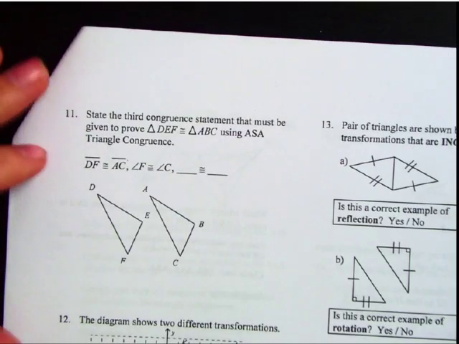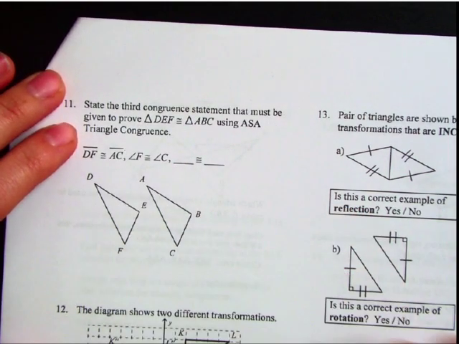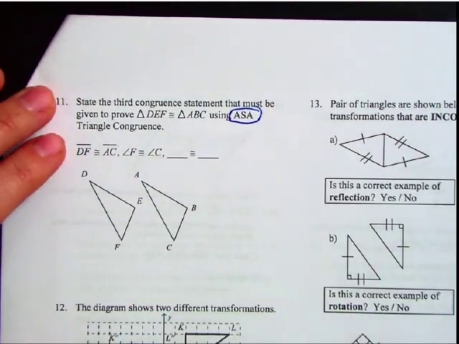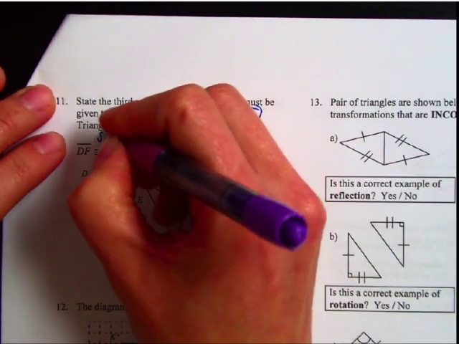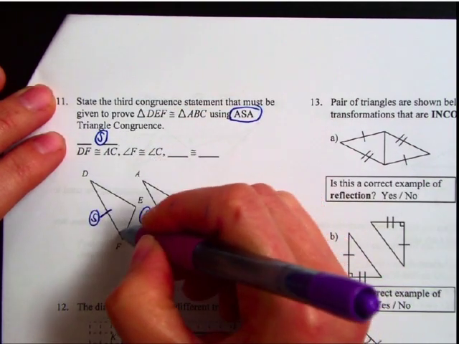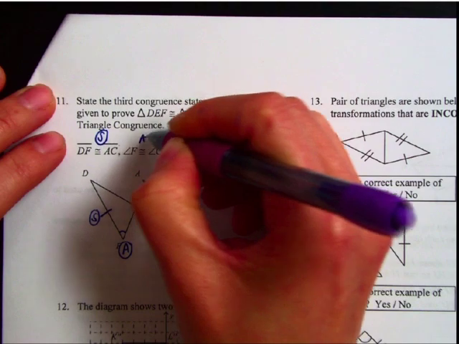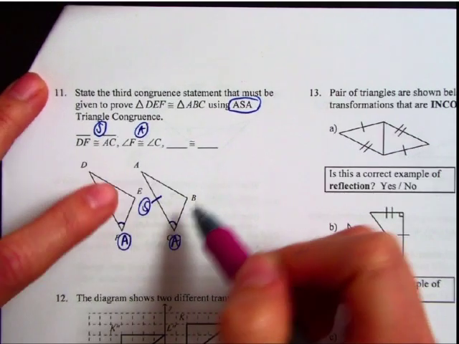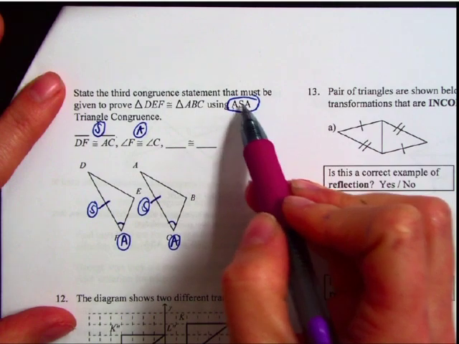Number 11, we're going to state the third congruent statement needed in order to prove triangle DEF is congruent to triangle ABC using our ASA congruence. So far they're giving us DF is congruent to AC. So we have a pair of sides. You can also mark them down here if you'd like. Then we have angle F is congruent to angle C. So we have a pair of congruent angles. And then we need to figure out what is the third part that should be congruent for ASA.